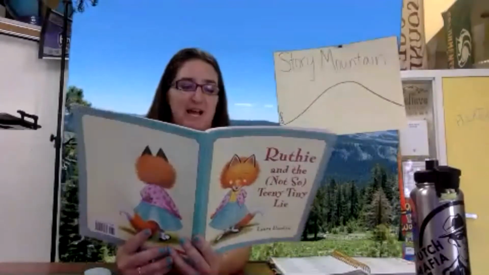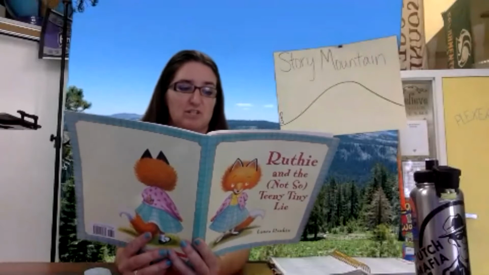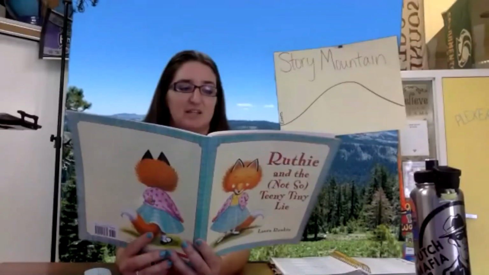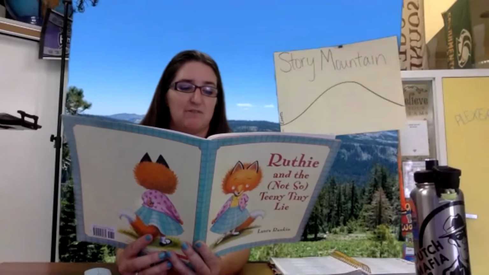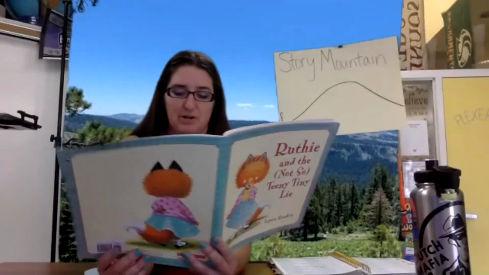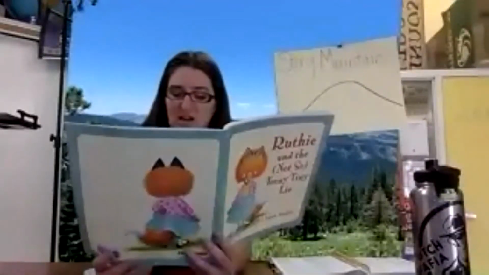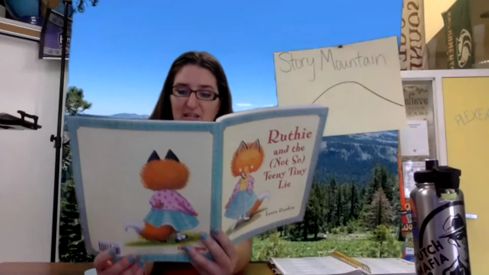Ruthie loved finding tiny treasures too. At the beach, she searched for the smallest seashells. The flowers she picked were no bigger than fairy wings. She even had an eggshell from a hummingbird. And wherever Ruthie went, she carried some teeny thing in her pocket.